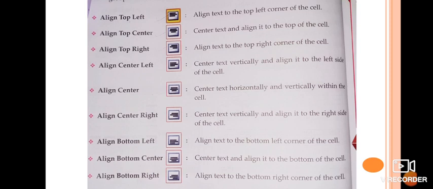So this type of commands can do many things. We can modify our text. We can align our text in different ways. So use it and align your text. All right.